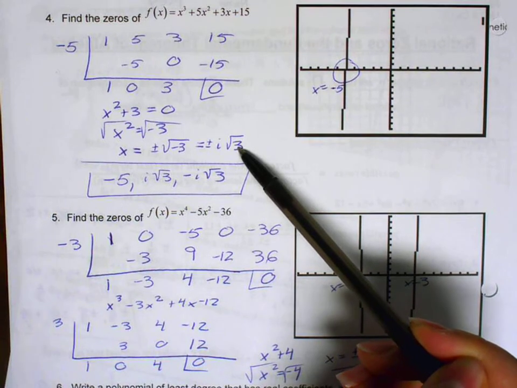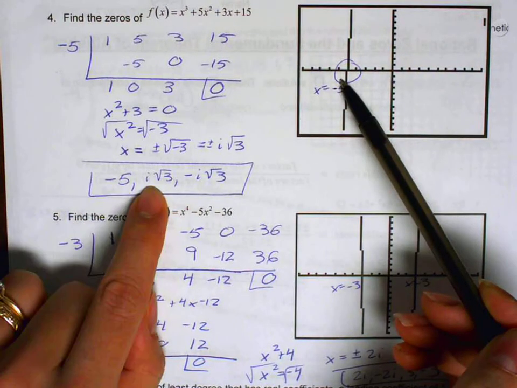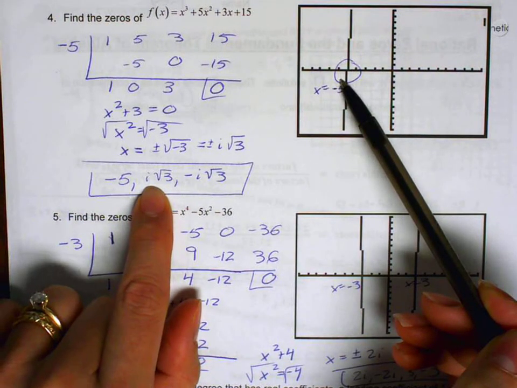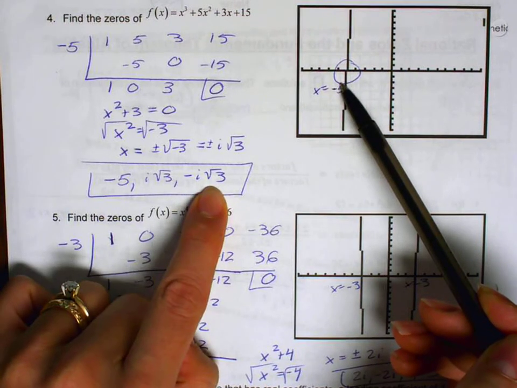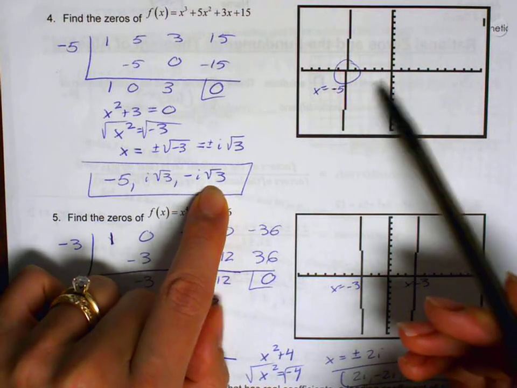So my 3 answers are the one from the graph, negative 5, positive i times the square root of 3, and negative i times the square root of 3. Those are my 3 answers for that one. Same thing with this next one.